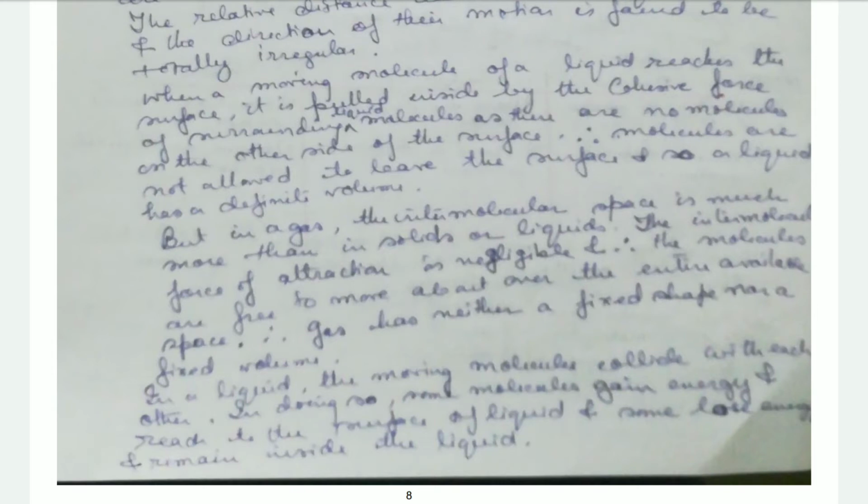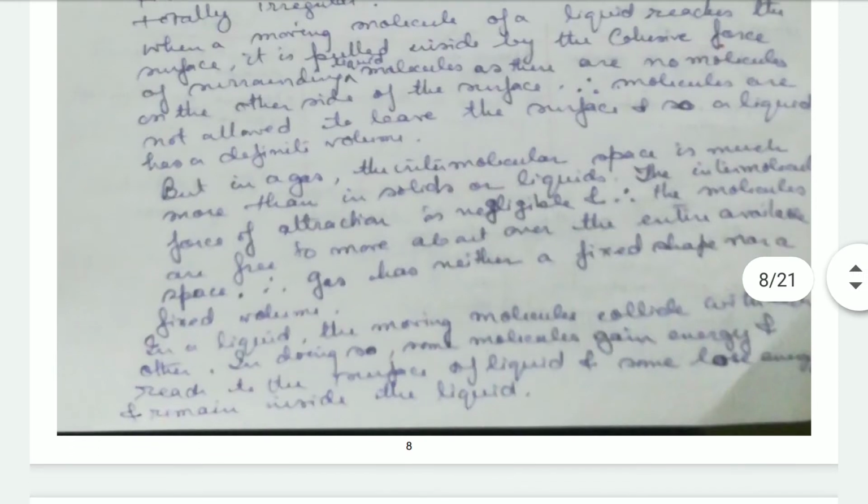The liquid molecules on the downside pull the surface molecules inside, not allowing them to leave the surface, and so a liquid has a definite volume. But in case of gas, the intermolecular space is much more than in solids or liquids. The intermolecular force of attraction is negligible, and the molecules are free to move about over the entire space available, and therefore gases have neither a fixed shape nor a fixed volume.